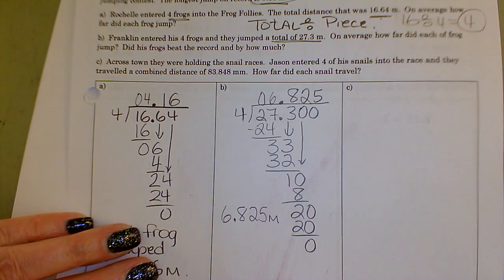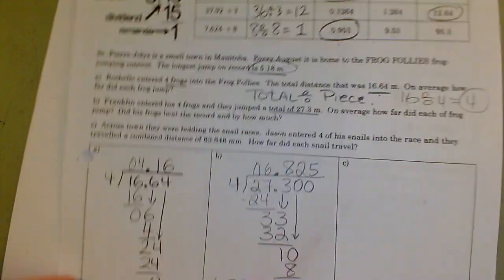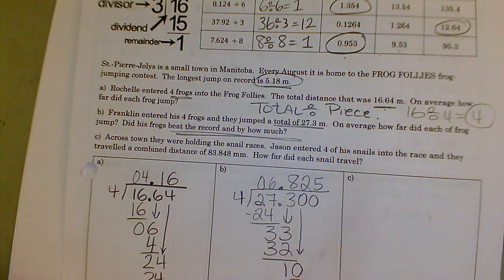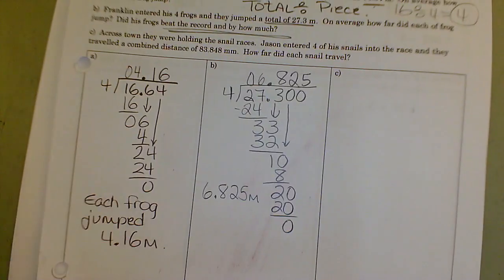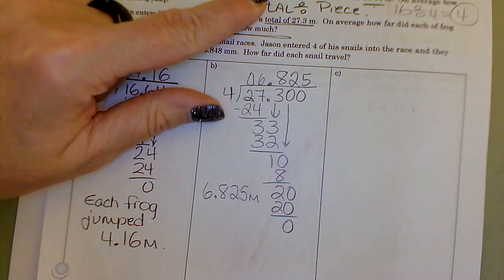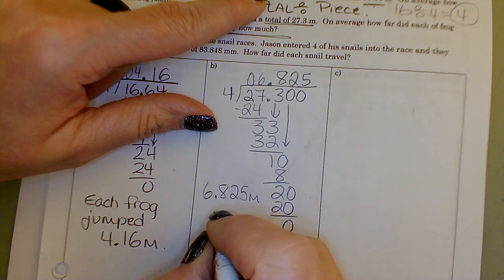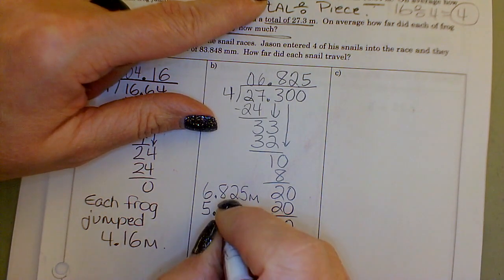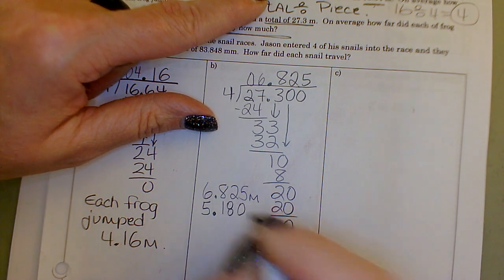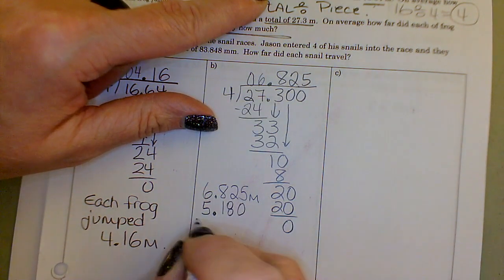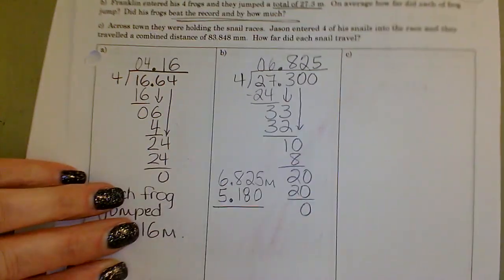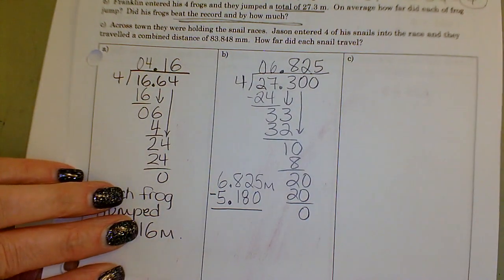Did he break the record? Yeah, he did. And so it asks us, how much did he break the record by? So again, I'm going back to my prior knowledge. I have to subtract now to get the difference. So 5.18 doesn't have the same amount of decimal places, but I do have to line up my decimal places. 5 there, 1, 8, and I'm going to put a 0 in just to fill up my decimal places so that I can subtract.